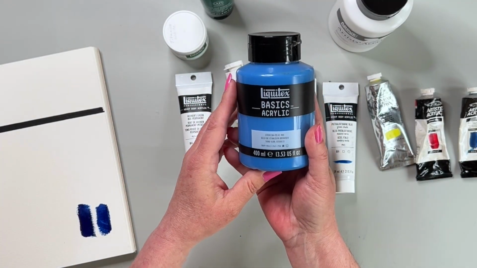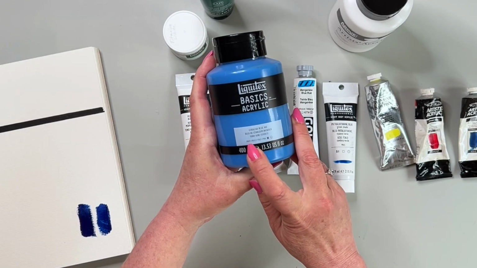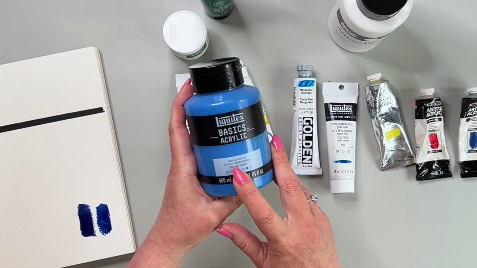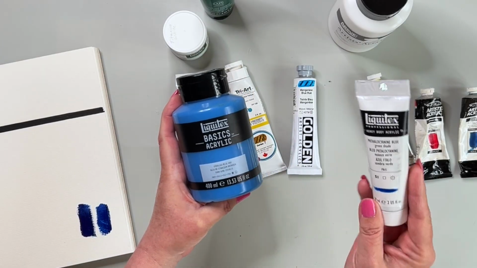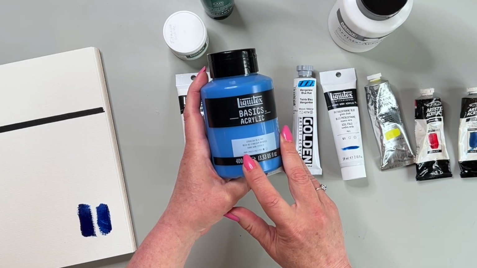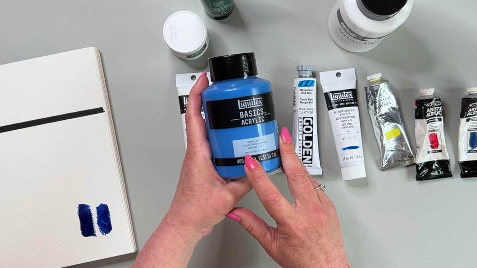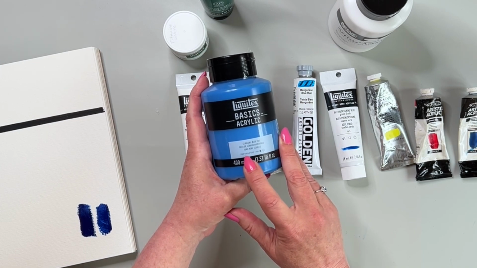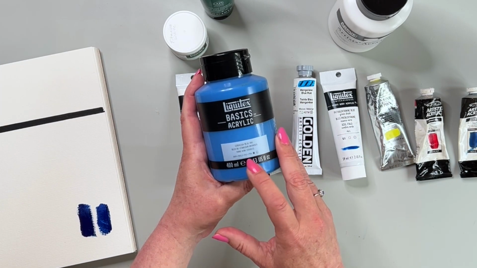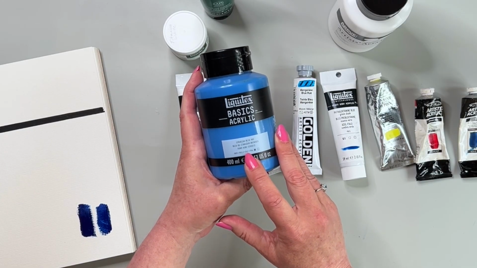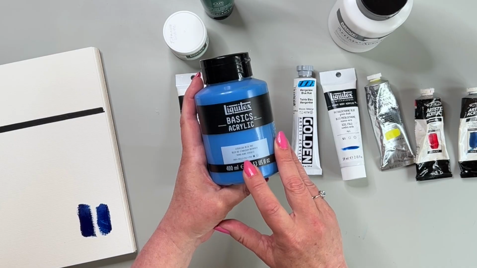Cerulean blue has multiple different pigments in it, so it's not a pure pigment. This Phthalo Blue is a one-pigment paint. The cerulean blue has PB29, so there's blue. PB15:3, so there's another blue pigment. PG7, the G means green, so there's a little bit of green in there.